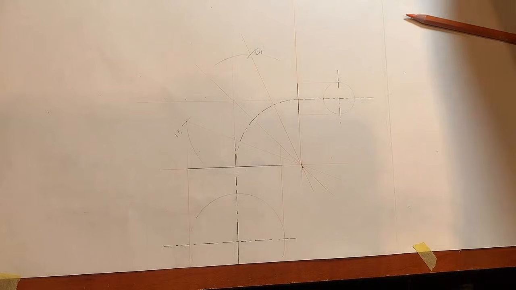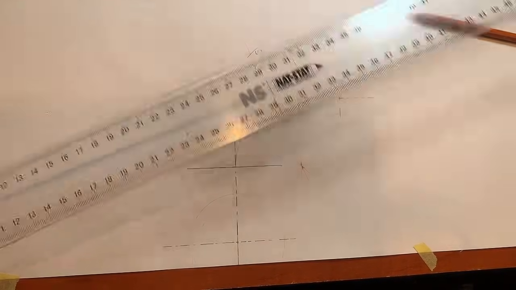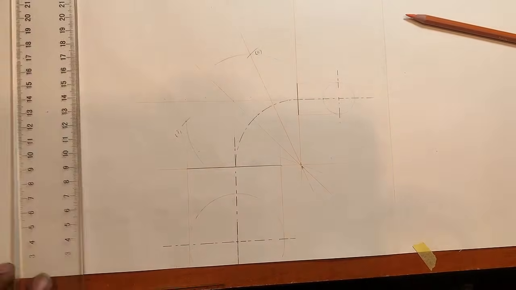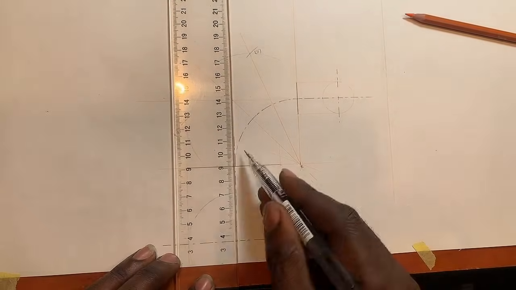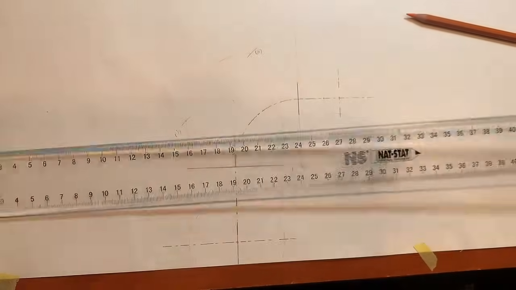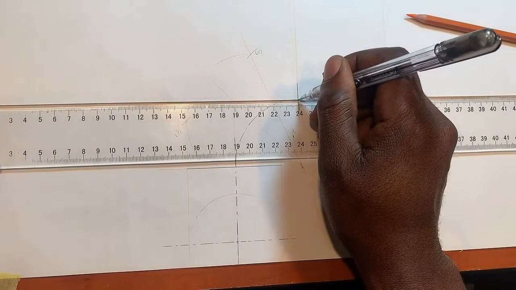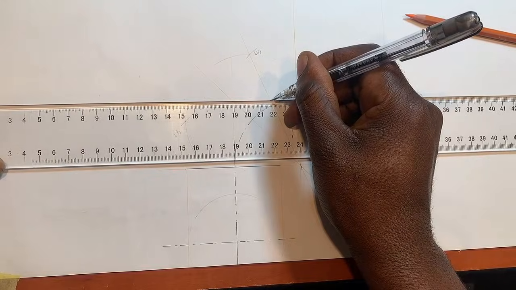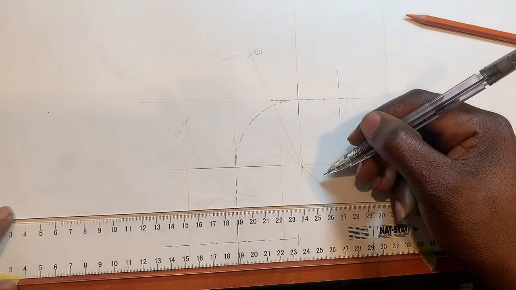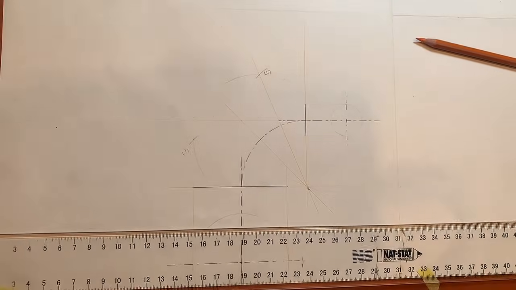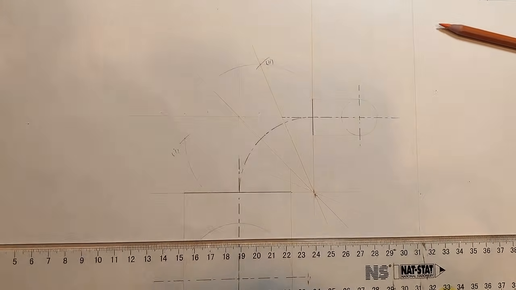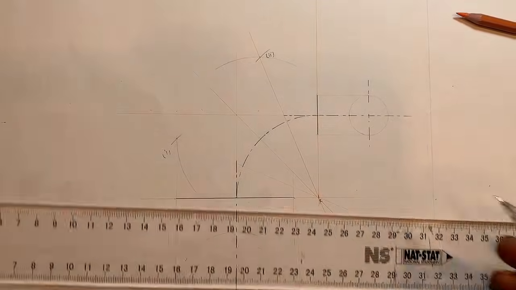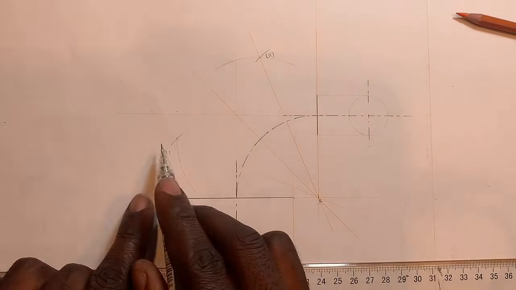I can extend this one, this horizontal center. Okay, it's already extended. I come and extend this center. Once it touches the line of Roman figure 2, I can stop there. So this one, once it touches the line of Roman figure 1, I can stop there.